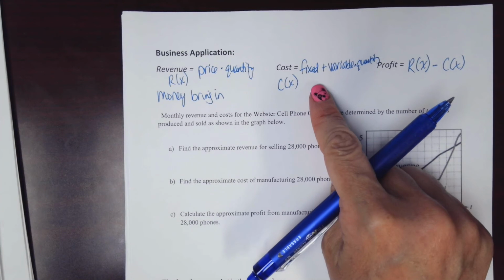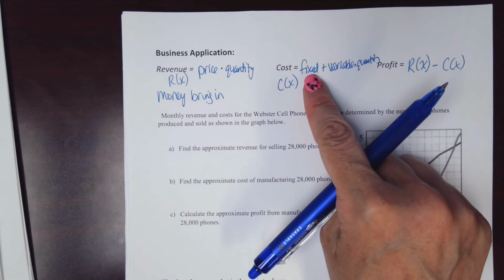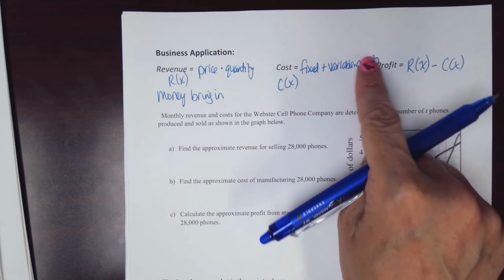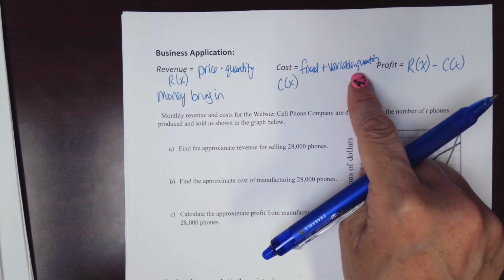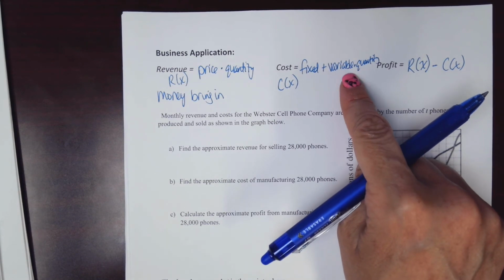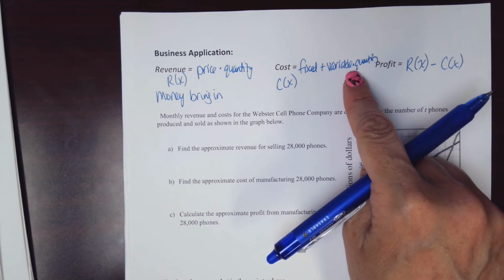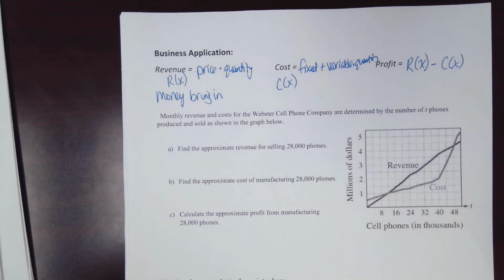So in my shoe example, let's say it costs me $10,000 to set up to make the shoes. $10,000, that's my fixed cost. If I just make one pair of shoes, it still costs me $10,000 to get set up. Variable cost is the materials per pair of shoes. So if it costs me $10 to buy the materials to make one pair of shoes, then for each pair I make, $10 plus that fixed cost. So if I make one pair of shoes, that pair costs me $10,010 because of the fixed cost.